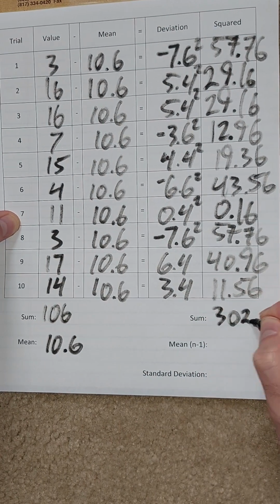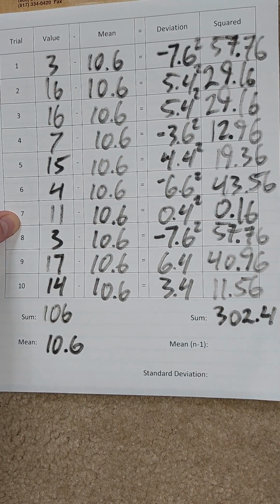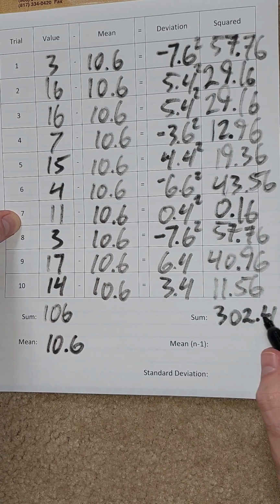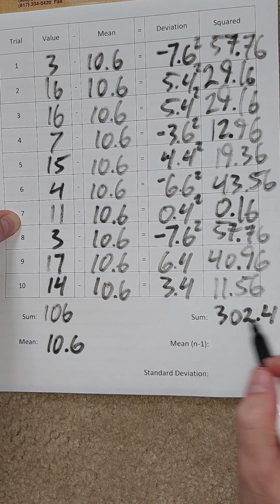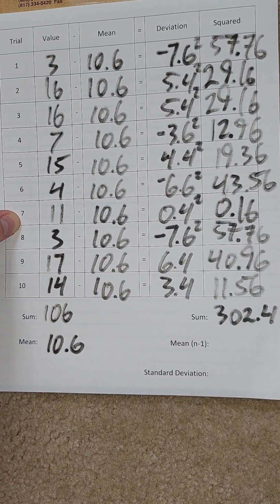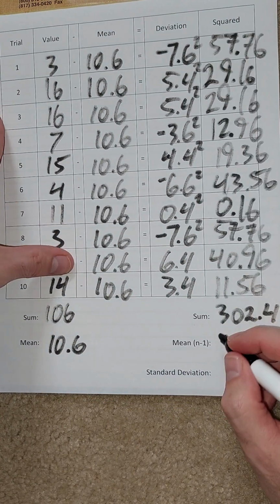So our next step is we will sum each one of these squared deviations, which gives us 302.4. We'll calculate an unbiased standard deviation by dividing 302.4 by the number of trials minus 1. So 302.4 divided by 9 is 33.6.